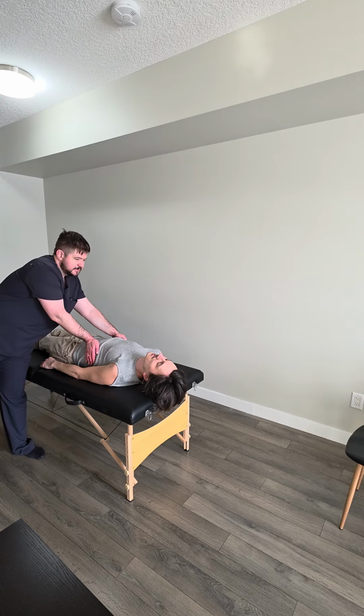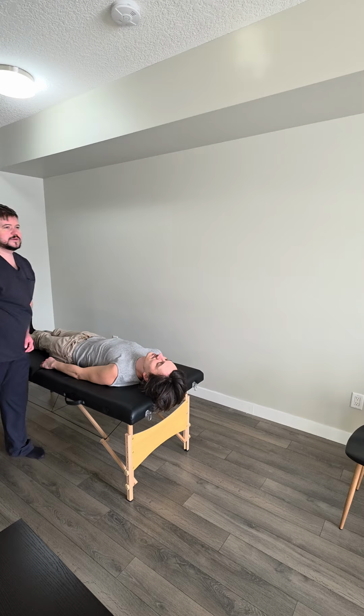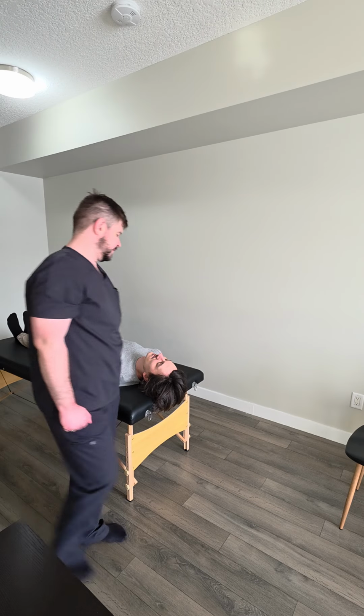Okay, now we will assess the breathing. Okay, so for the lower ribs, there is a superior movement, but not enough lateral movement.